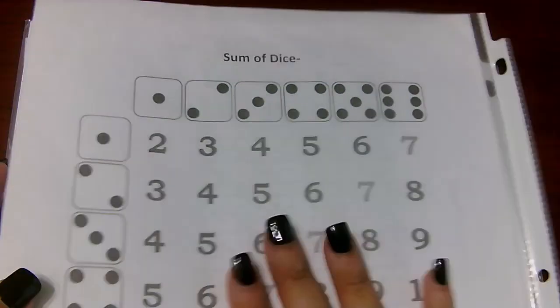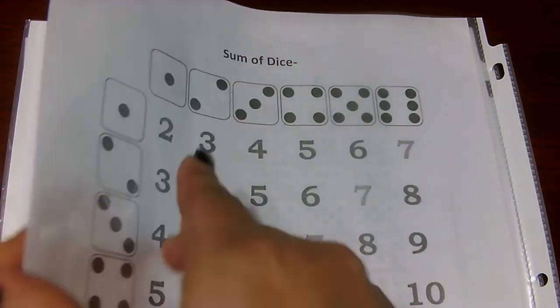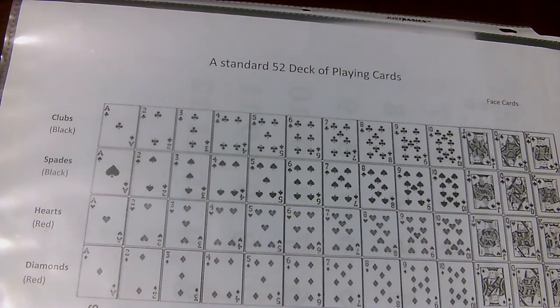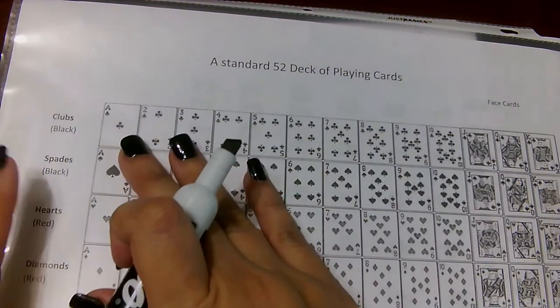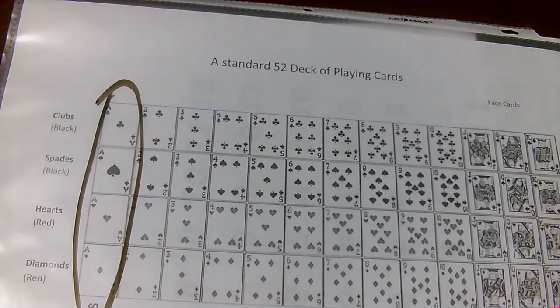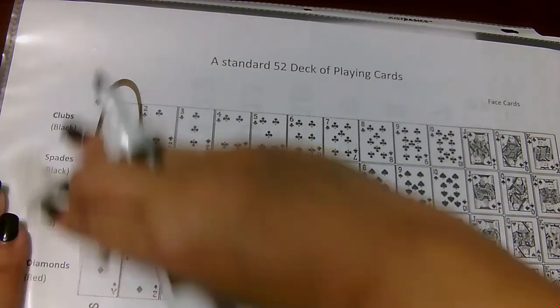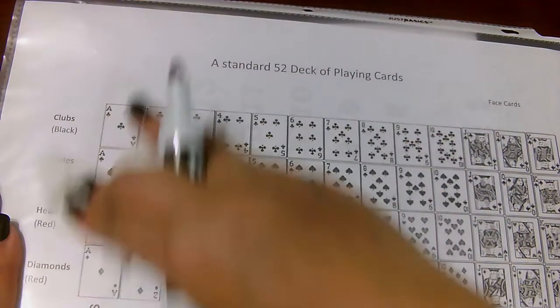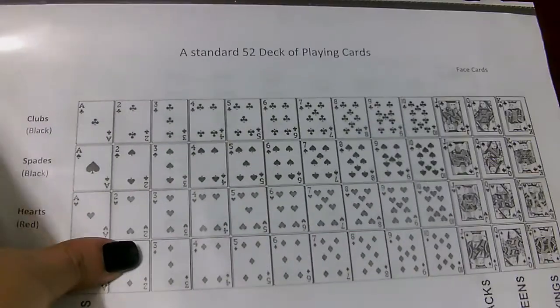On the other side, I also have the sum of dice that you can use as well. Just like we did before, I usually keep this in a sleeve so that I can mark the cards that I'm looking for, and then it's easily erased when I want to start a new problem. So I suggest that for you as well.